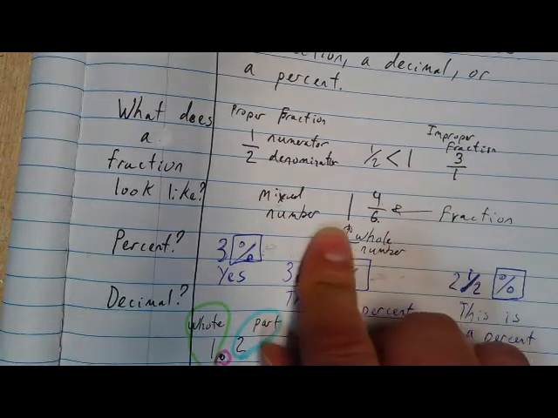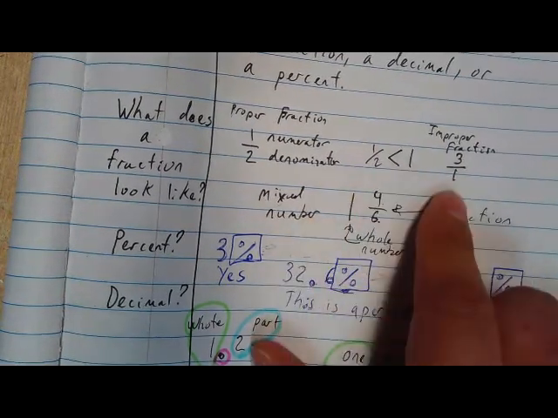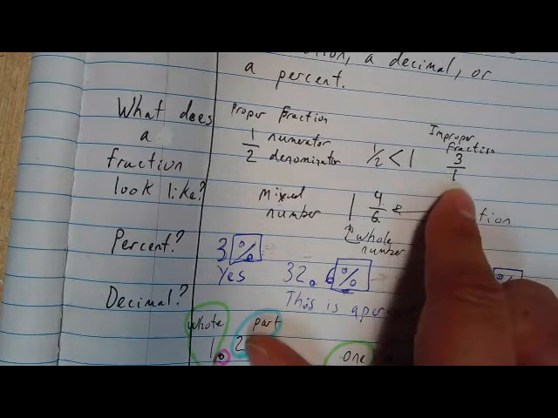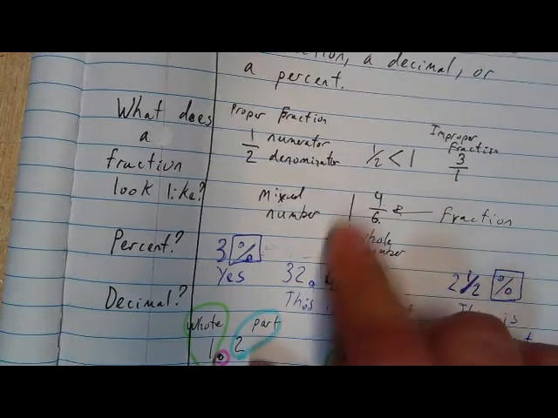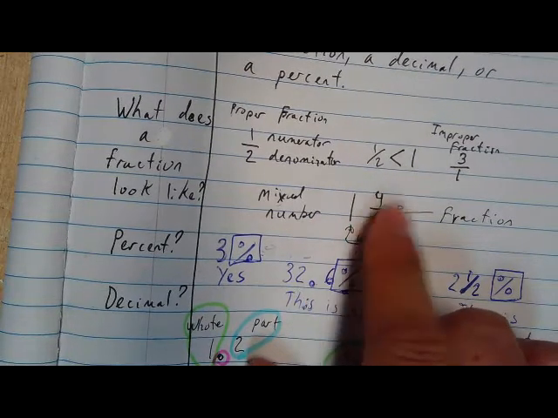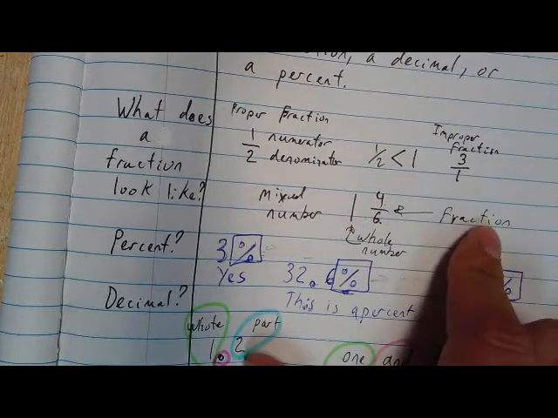A mixed number is what happens when you convert an improper fraction back to a proper fraction. But now you're going to have a whole number and a fraction. That's all it is. A mixed number, literally, you're mixing up a whole number and a fraction.